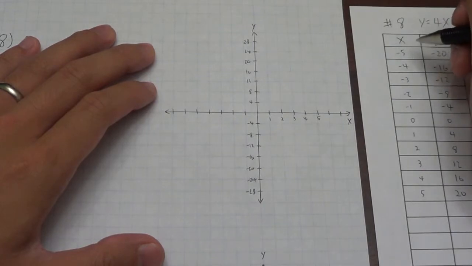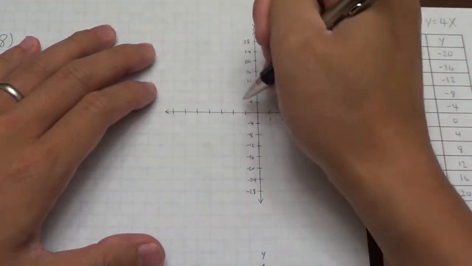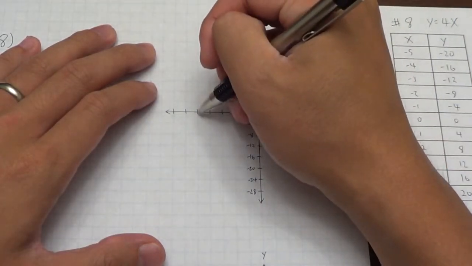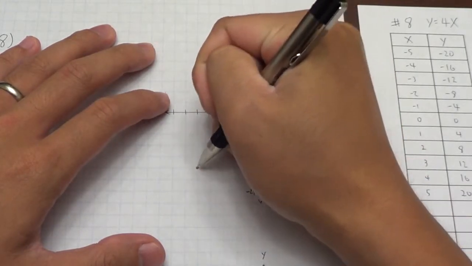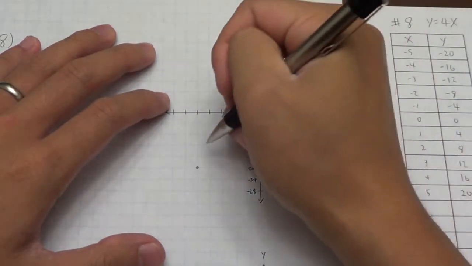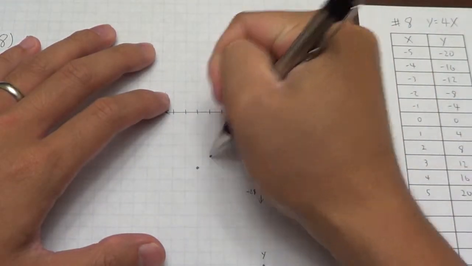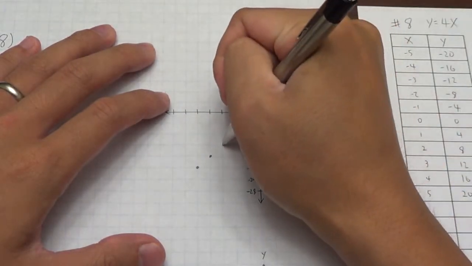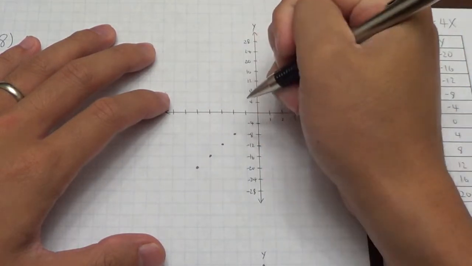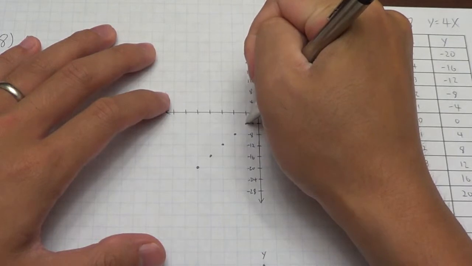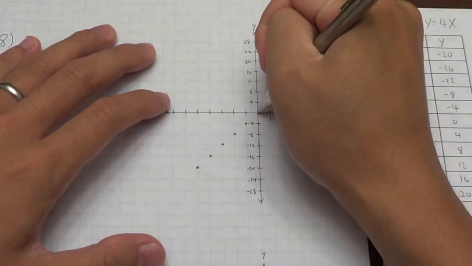-5, -20 would be 1, 2, 3, 4, 5, down to -20, right here. -4, -16, right here. -3, -12, -2, -8, -1, -4, and then 0, 0.